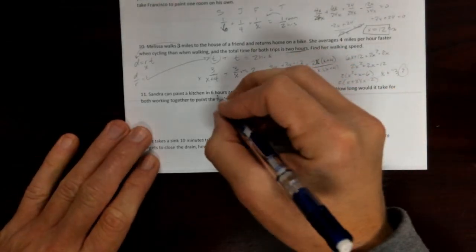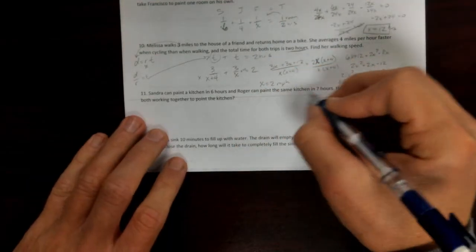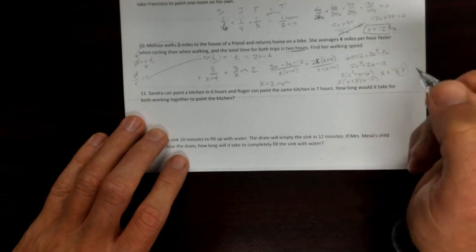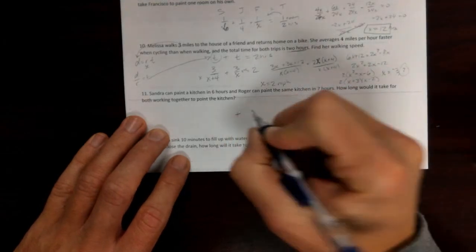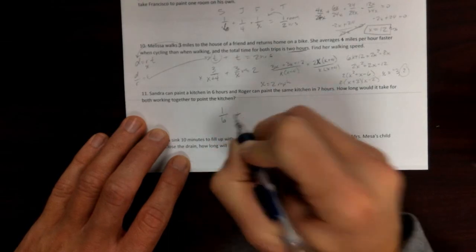Alright, looking at number 11, Sandra can paint a kitchen in 6 hours. Roger can paint the same kitchen in 7 hours. How long will it take for both of them working together, right? We know if they're working together, we're going to add these two together. So one kitchen in 6 hours.